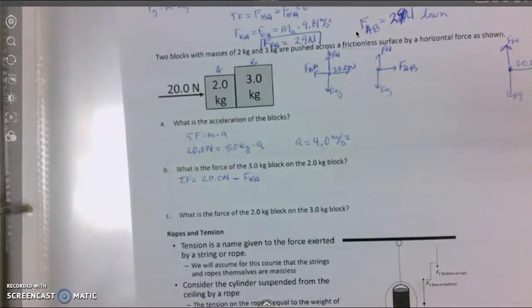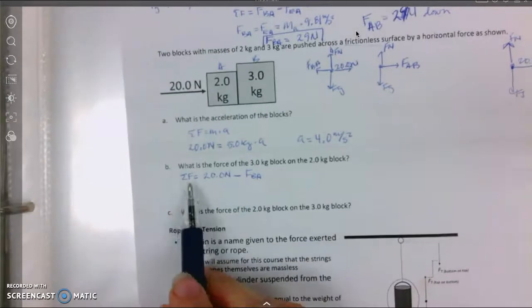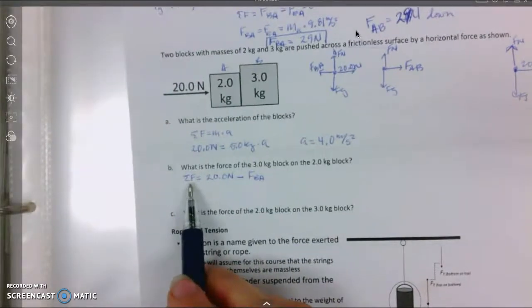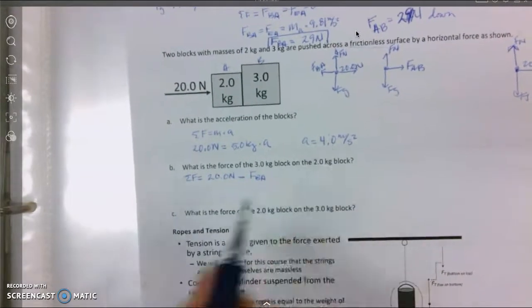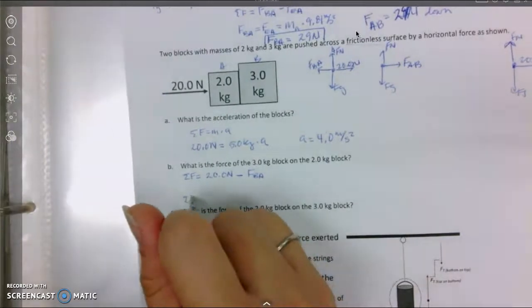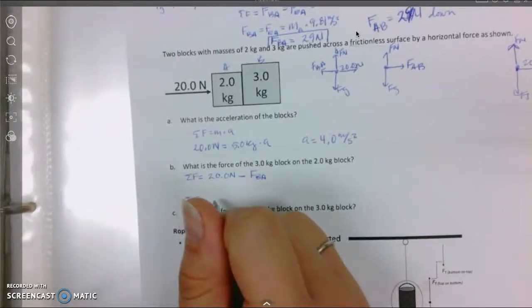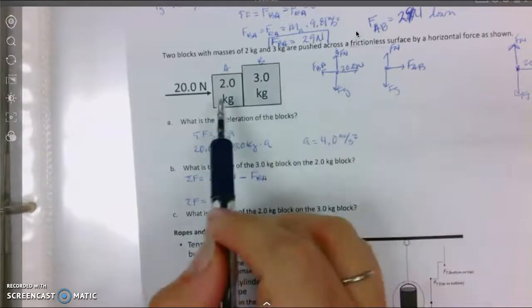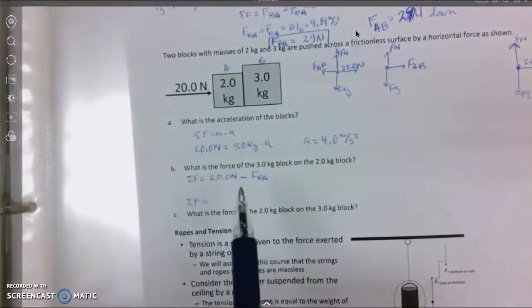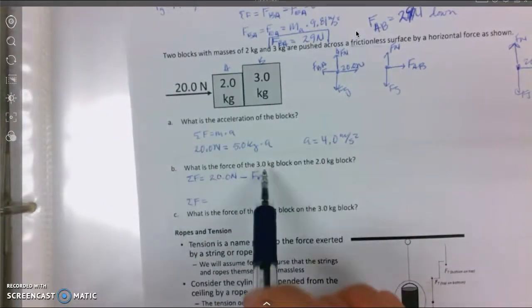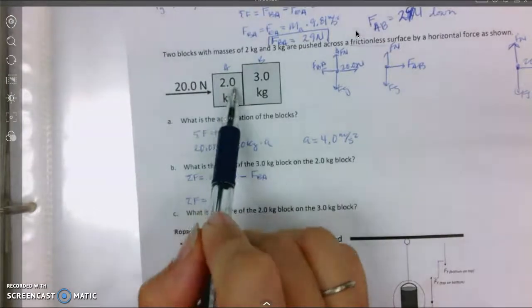Okay. Now, we can figure out what this sum of the force is in the x direction for that object because I know A. The sum of the force is equal to the mass of that object times acceleration. Okay, and again, we are looking for the force of block B on block A. So we're looking at block A here.